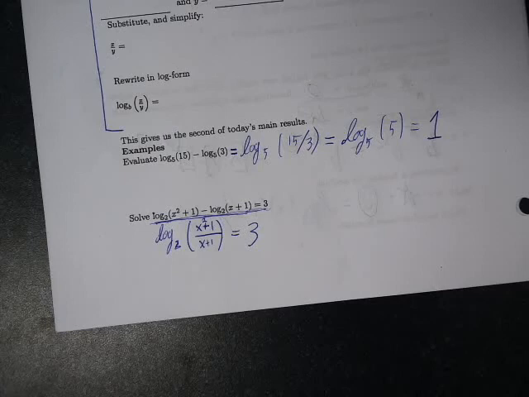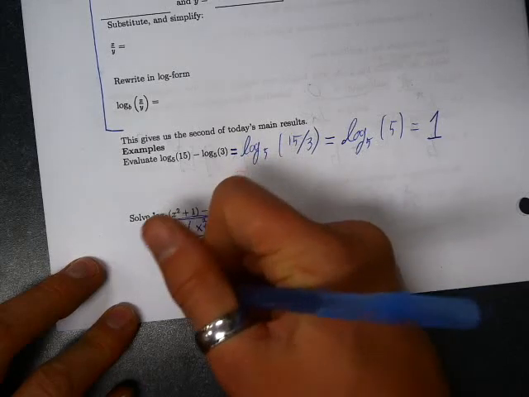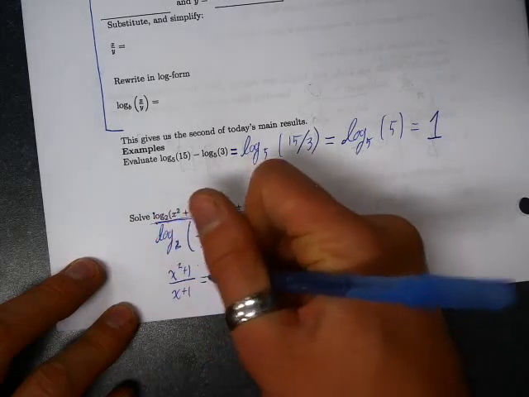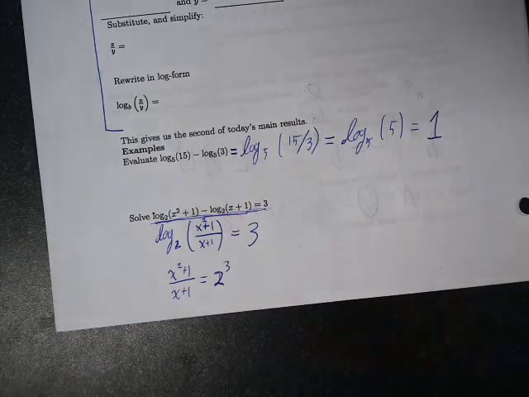That's good. So that means I can rewrite this as x squared plus 1 divided by x plus 1 is equal to 2 to the power 3. How many people almost rewrote that instead as 3 to the power 2? Okay. That's an easy mistake to make, even if you didn't make it in this case.